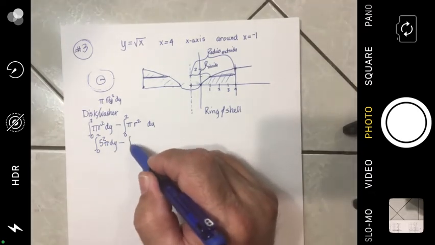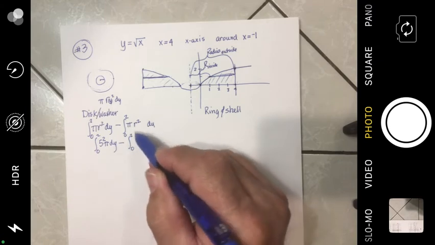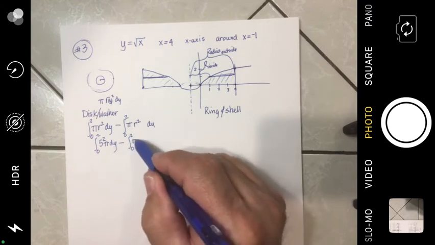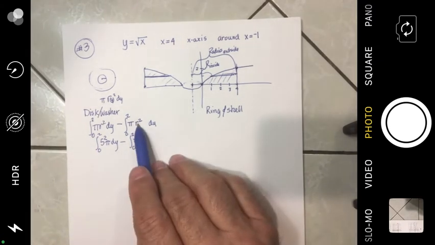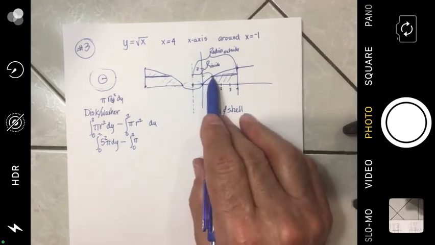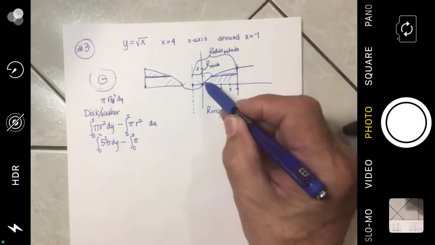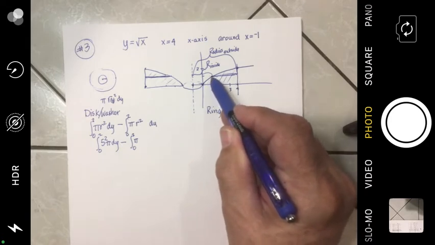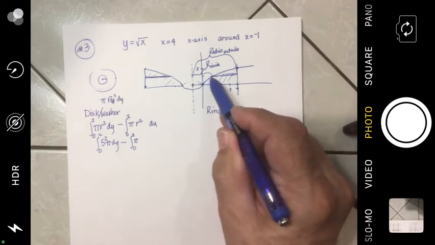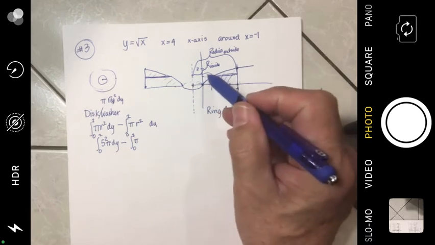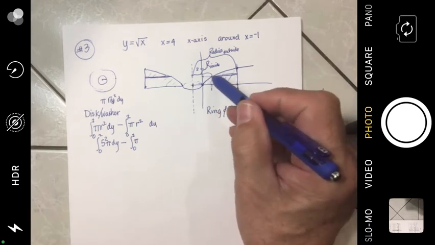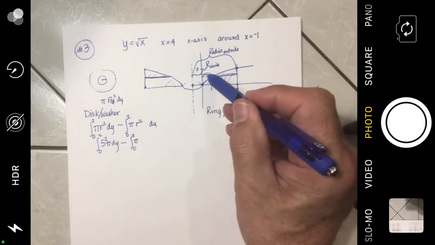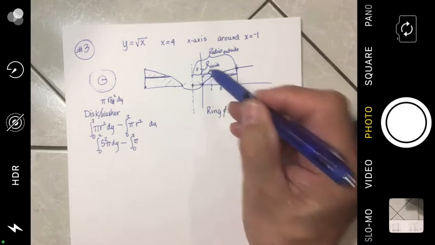Minus the integral from 0 to 2 of pi. Now this is the radius for the inside. Now if I'm graphing, you go over x and up y. Over x, this is in the x direction. So this is the x value to this point. That's x.